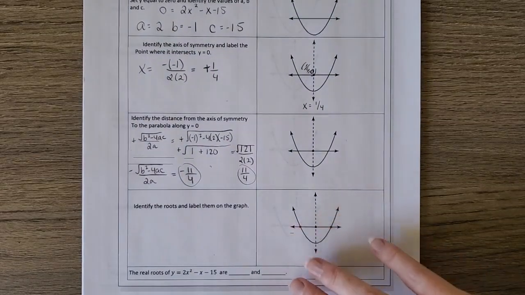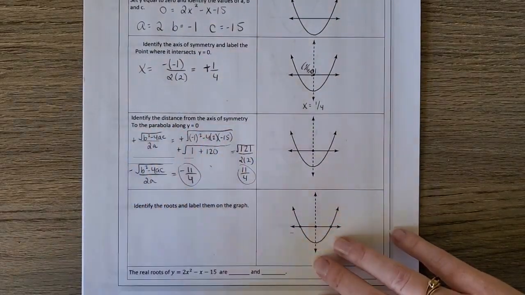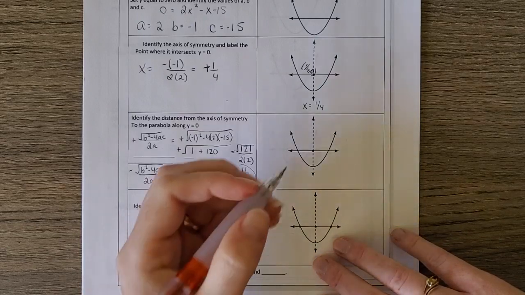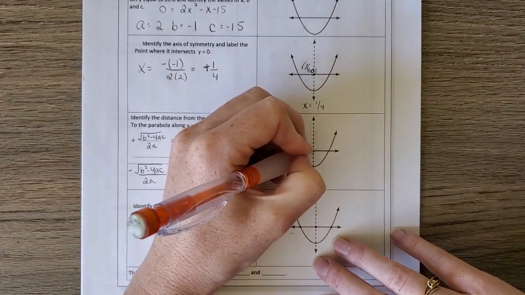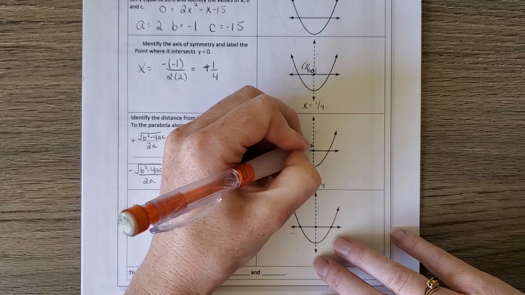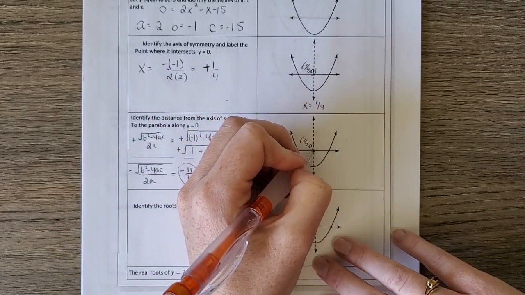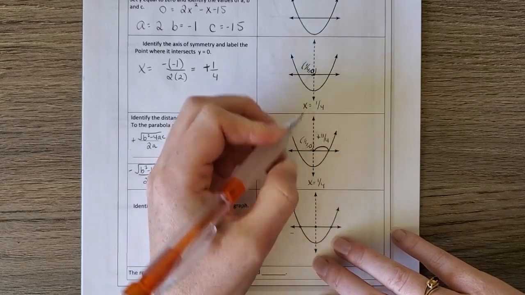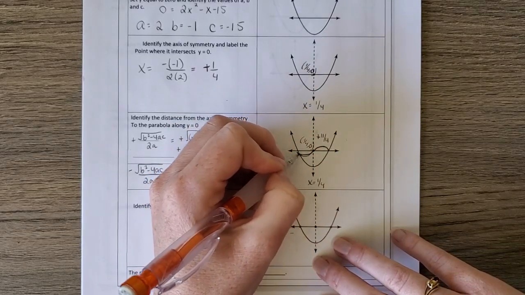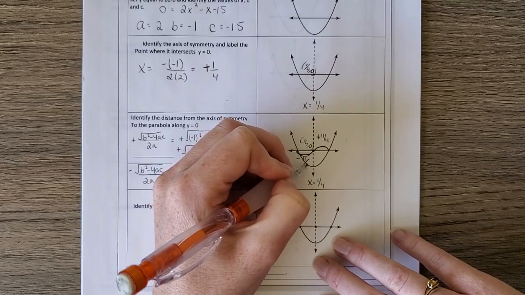Okay, then it says identify the distance from the axis of symmetry of the parabola along the line. So this is x equals 1/4. We have the point at 1/4, 0. And we know we're going to go from this point to here. This distance is positive 11 over 4. And then on this side, the distance from there to there would be negative 11 over 4.